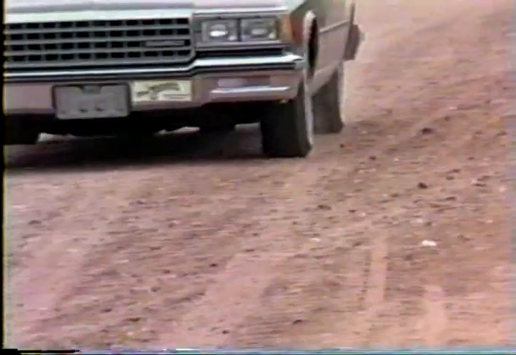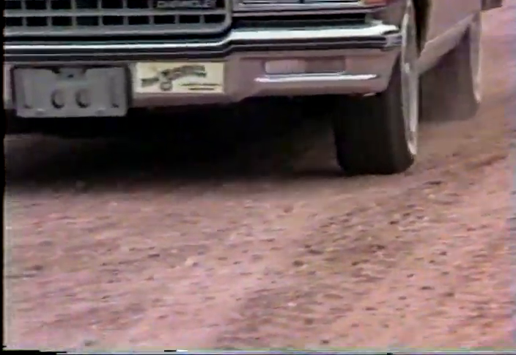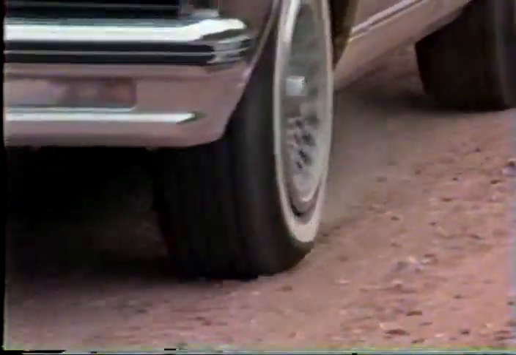When the aggregate and fines have been mixed and spread evenly over the roadway, the smoothing operation is complete. Traffic will compact the mix into a safe, smooth riding surface.